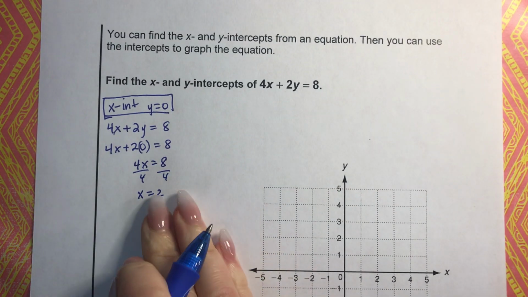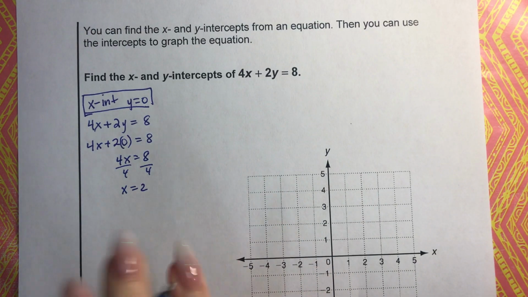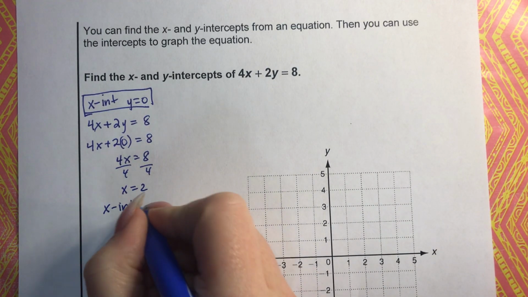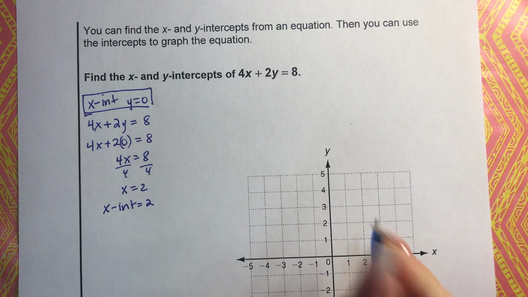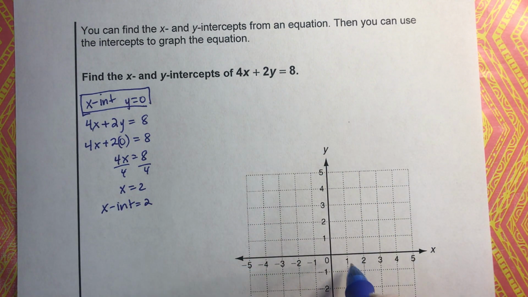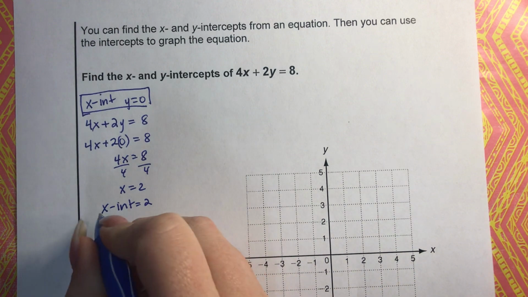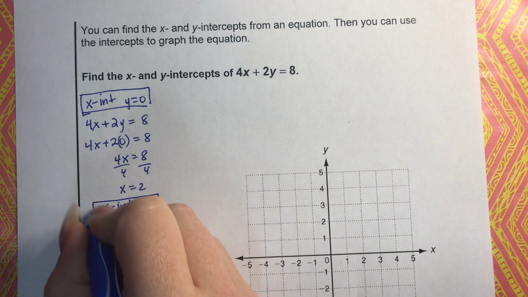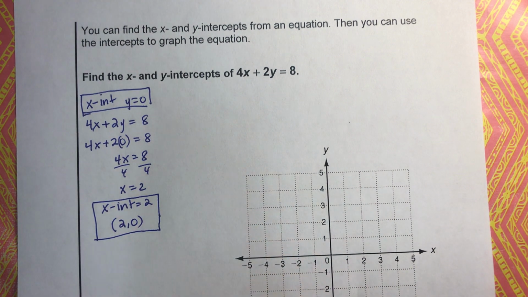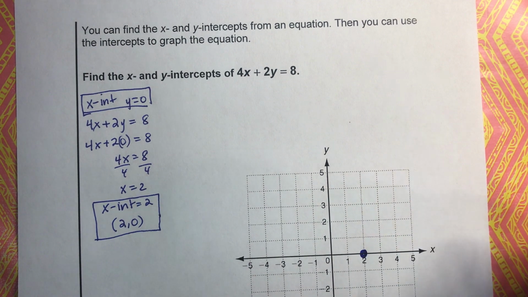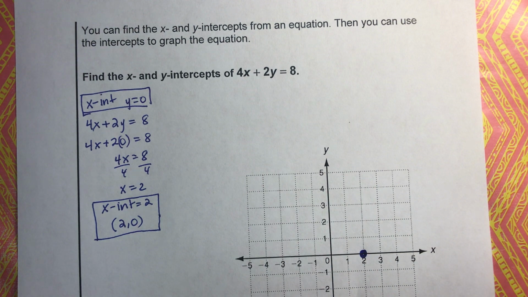Now that's what the answer is, that's what my x-intercept is, but I need to write my solution as the x-intercept equals 2, because remember x equals 2 means it's a vertical line, and we're not talking about a vertical line, we're just talking about the x-intercept at 2, which is the point (2, 0). So that is our first point right there, our x-intercept being right here at (2, 0). Okay, perfect. Now it's time to find our y-intercept.